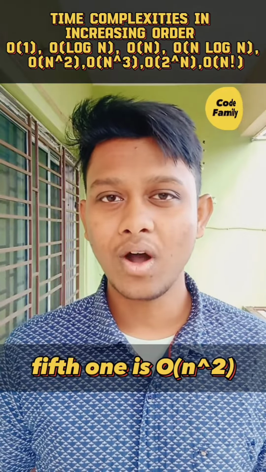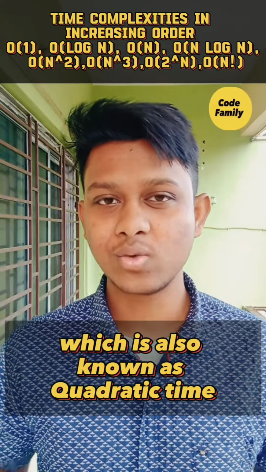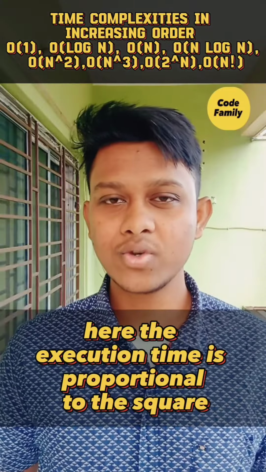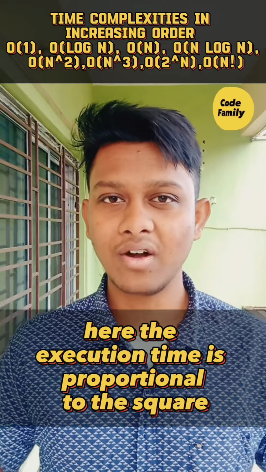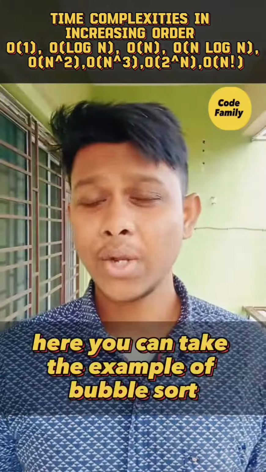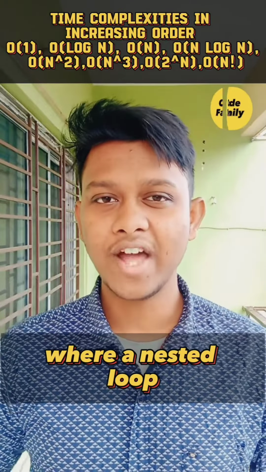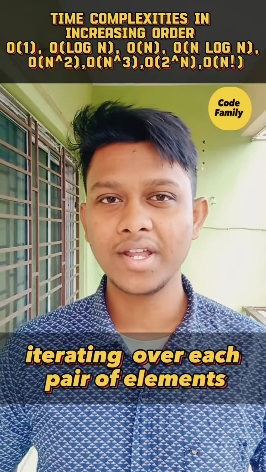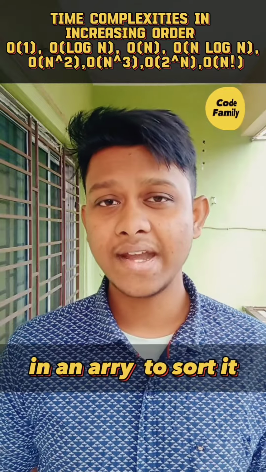The fifth one is O of n square, which is also known as quadratic time. Here the execution time is proportional to the square of the input size. Here you can take the example of bubble sort, where a nested loop iterates over each pair of elements in an array to sort it.